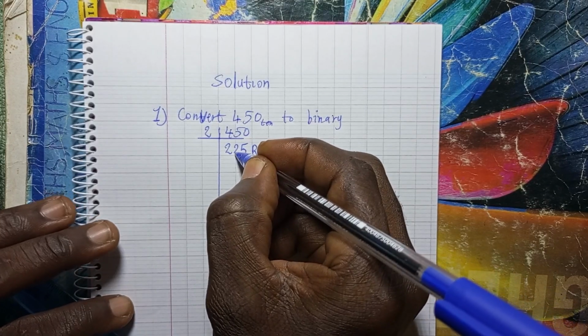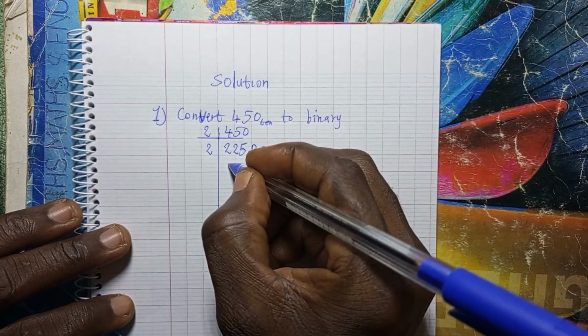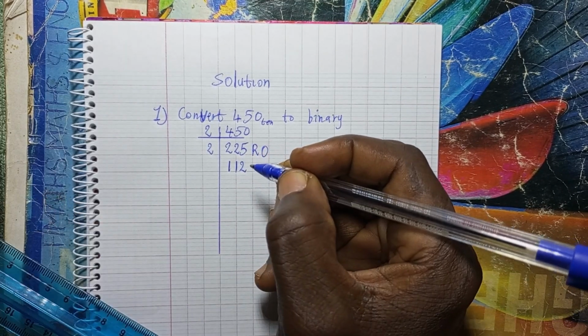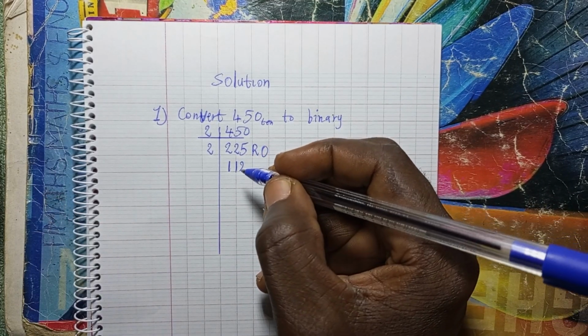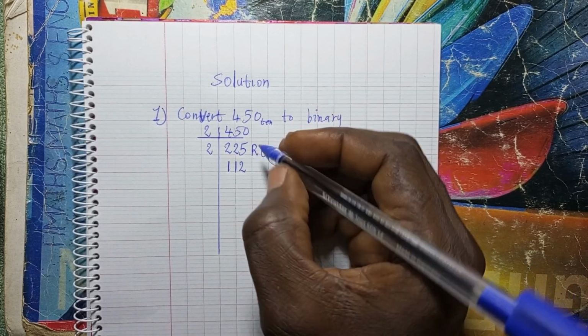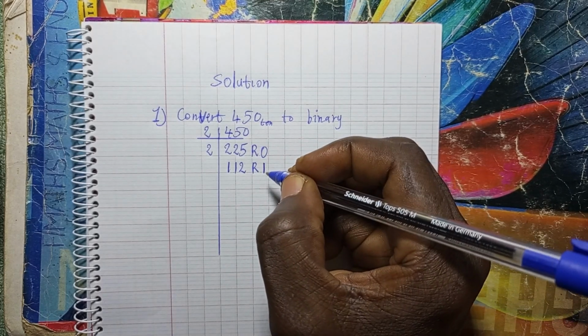Now 225 divided by 2 will give us 112. There is a remainder of 1.